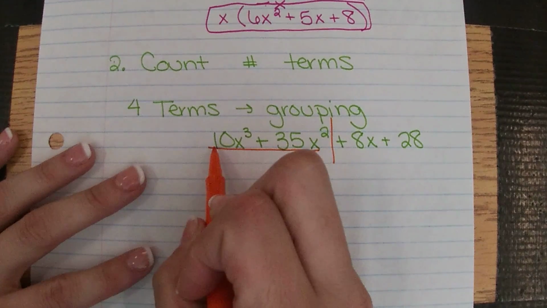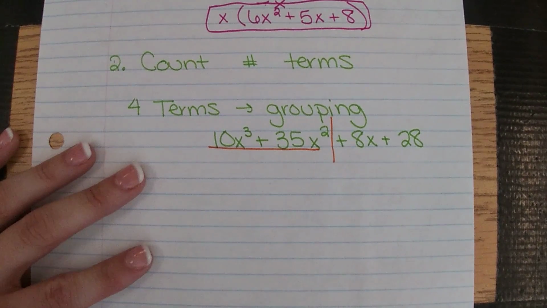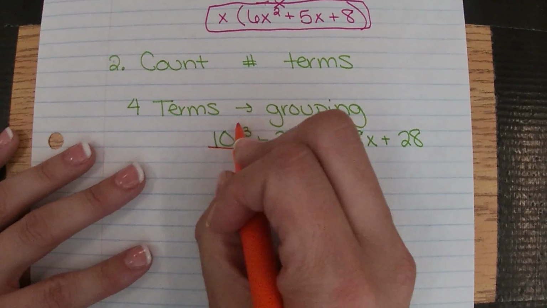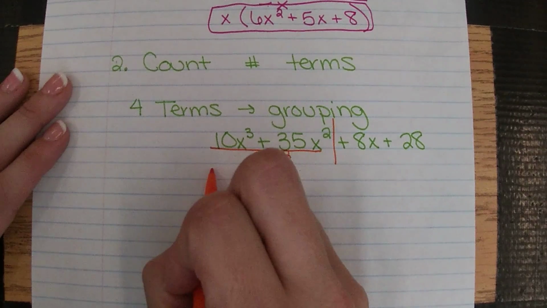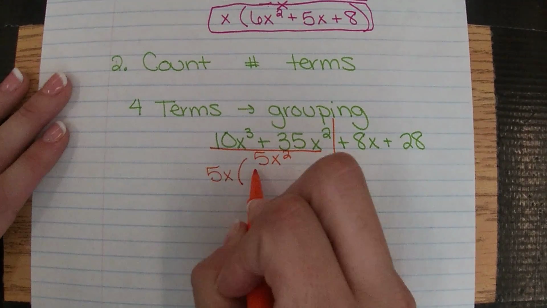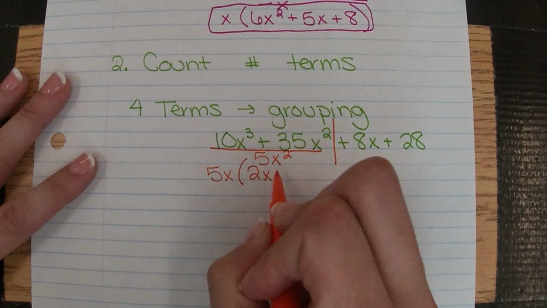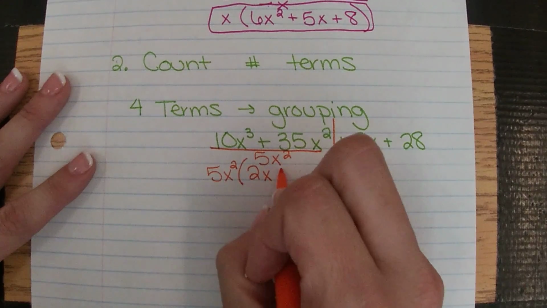So what goes into 10 that will also go into 35? You can pull out a 5. They both have the x. The smaller one is x squared. So I'm going to divide that out. Sorry, I forgot to write my 2 there.